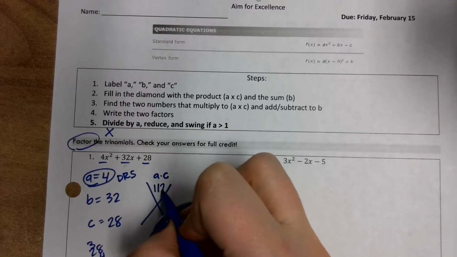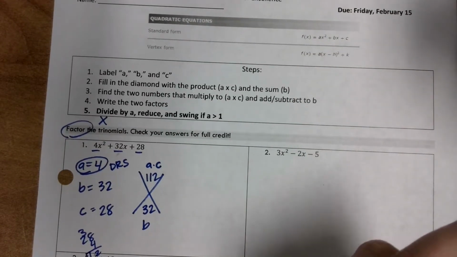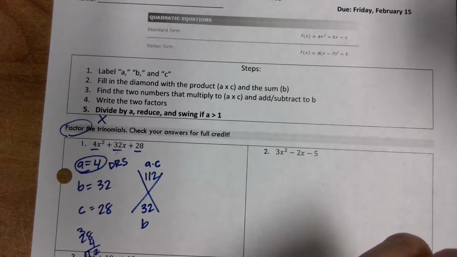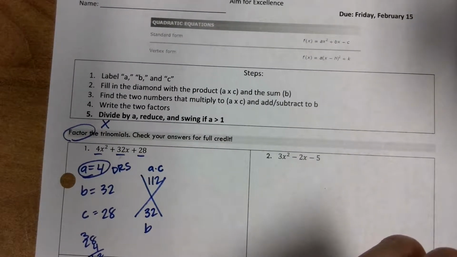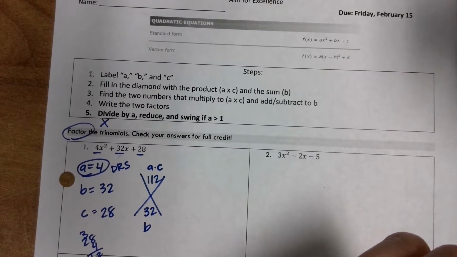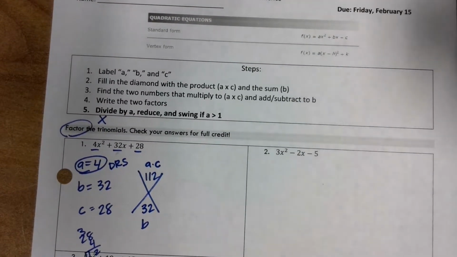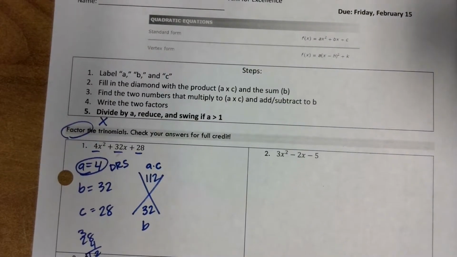112. You got it on time. 32. Factors of 112 that are going to add to be 32. I taught you guys how to do it in the calculator. You go into the y equals, and you do 112 divided by x. And all of your positive whole numbers, when you click second and then graph, are going to give you factors.